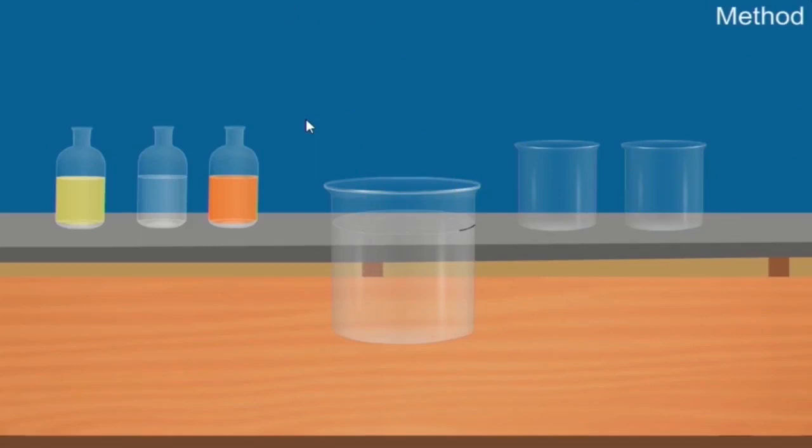Now let us try to answer the following questions. Question number 1: what happened to the common salt initially? 2: what happened to the common salt on stirring? The third question: what happened to the level of water in the beaker after the activity is over? Fourth: where does the common salt go?